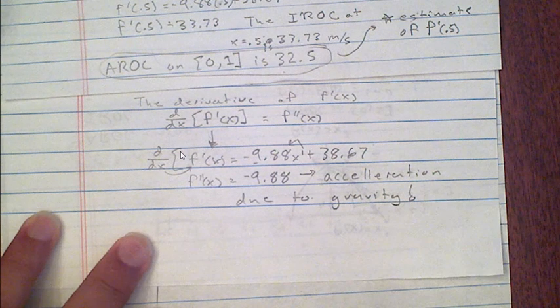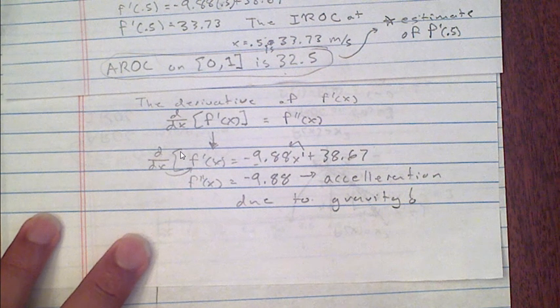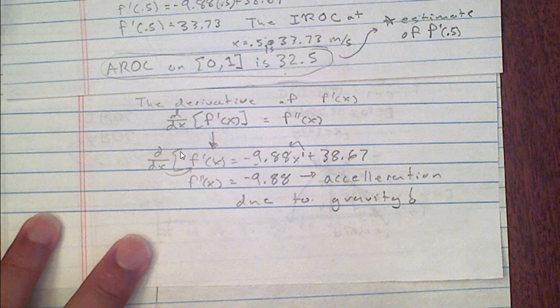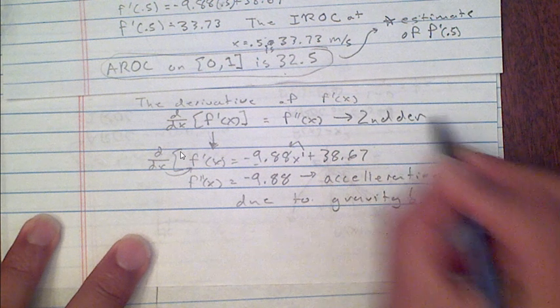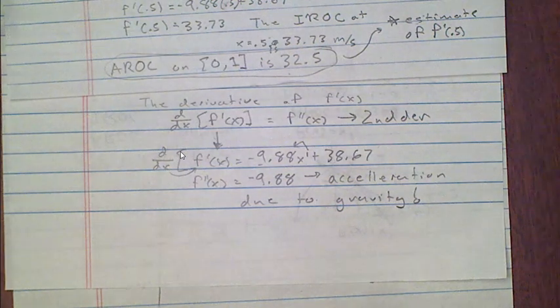So what do y'all think the second derivative of the position function is? You guessed it, acceleration.